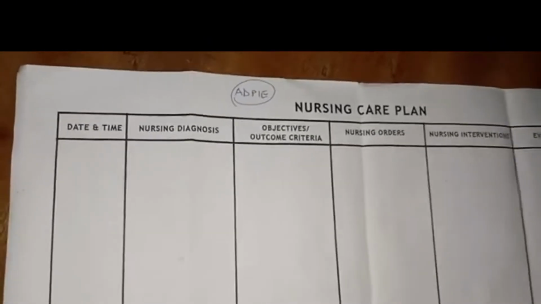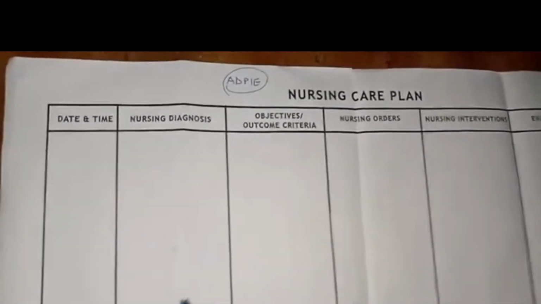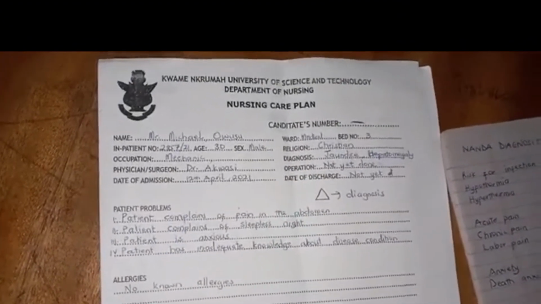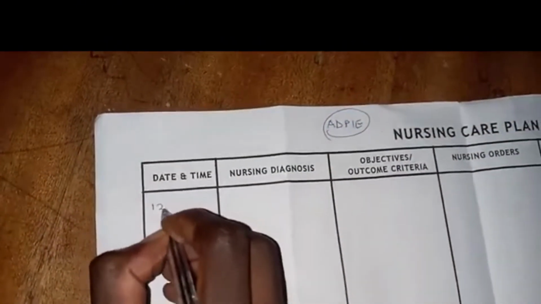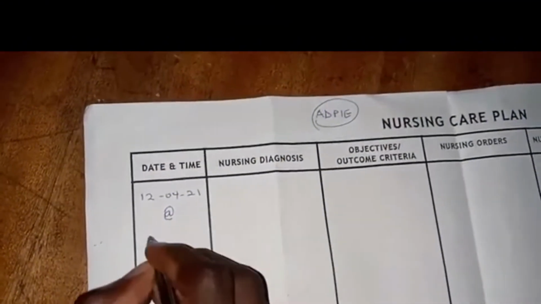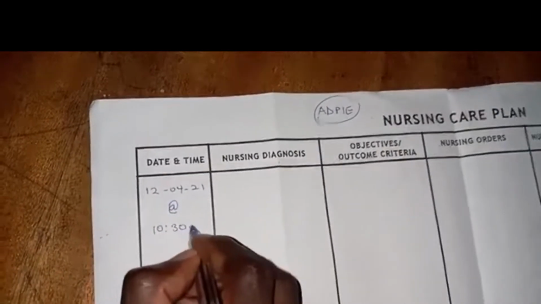Now, this is what you're going to do. Your nursing diagnosis, you get that from the patient's problems. So we use the patient's problems to write your nursing diagnosis. You select any 3 of these problems and use them to write your nursing diagnosis. Let's move straight into it. So date and time. Let's say we are still on 12 April. 12 April 21, and the time, let's say, 10:30 a.m.